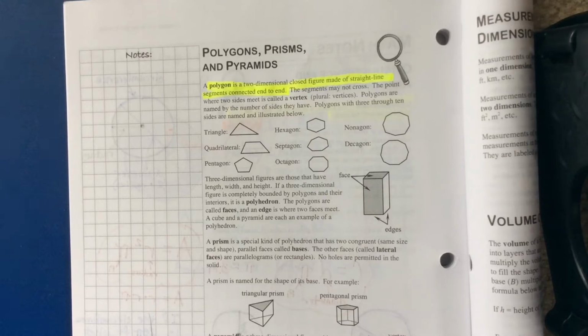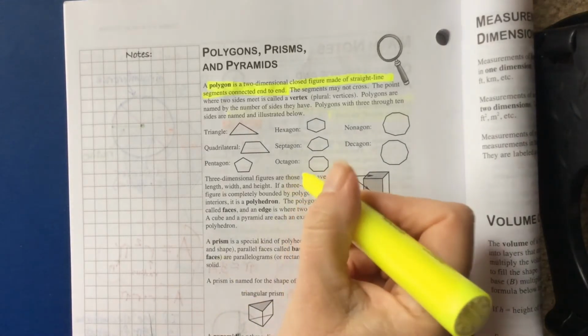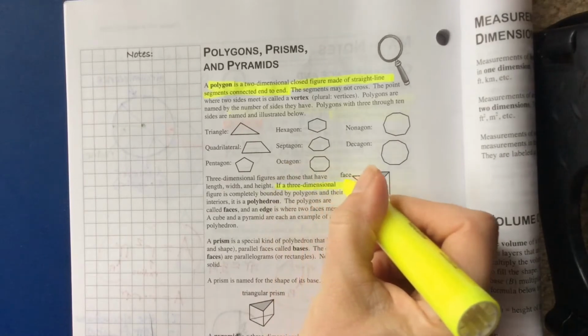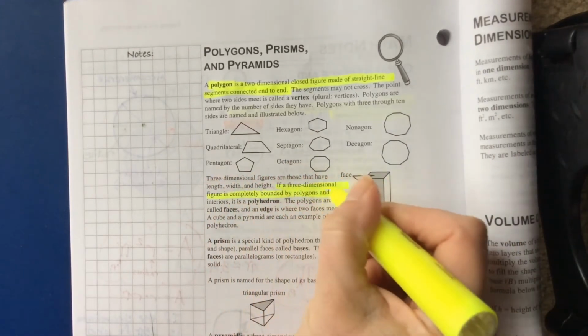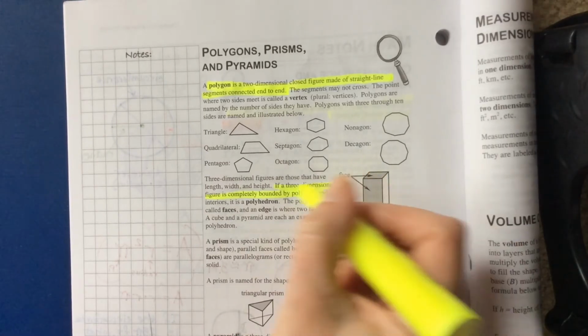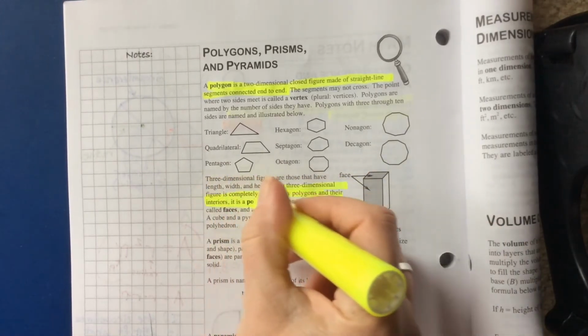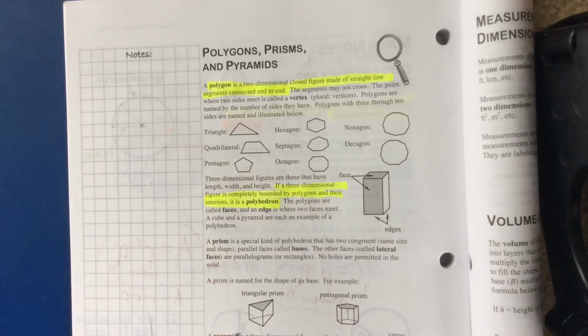Our focus today is that we are moving on to our three-dimensional shapes. So if a three-dimensional figure is completely bounded by polygons, that means every side is a polygon, then it is called a polyhedron. So instead of it being a polygon, three-dimensional shapes are polyhedrons.